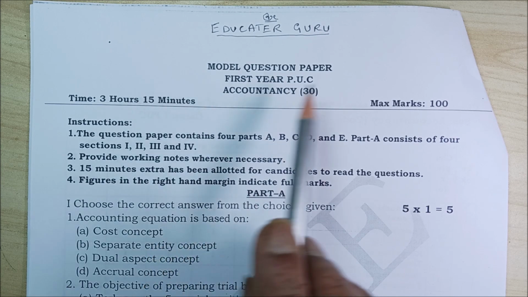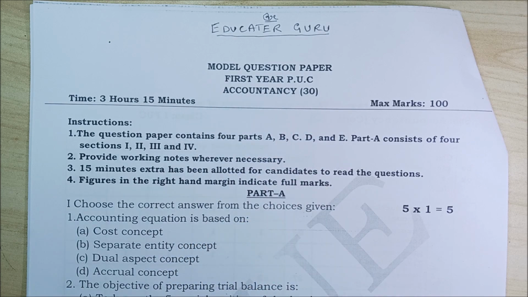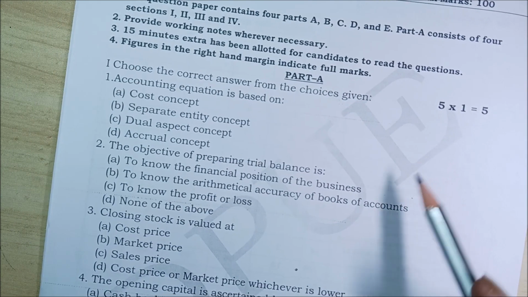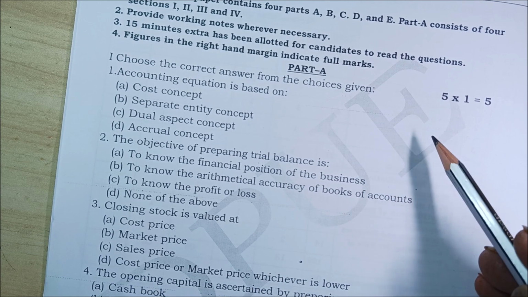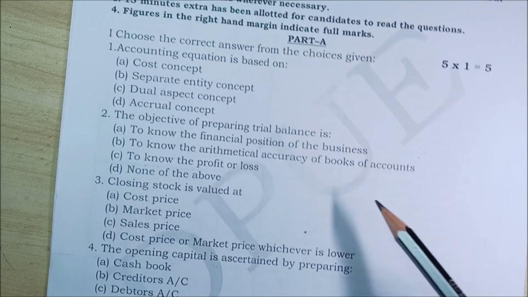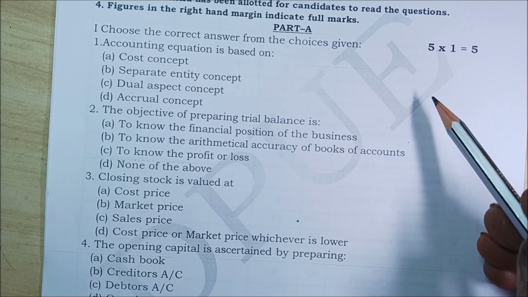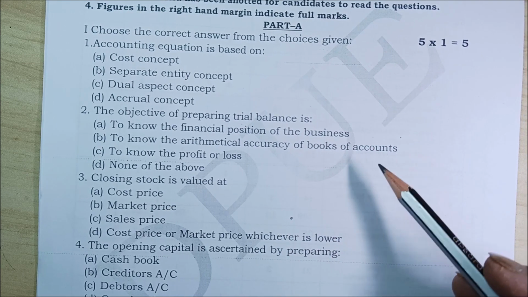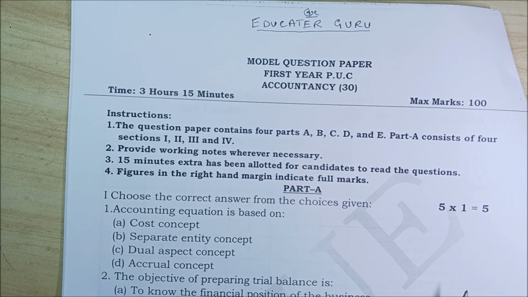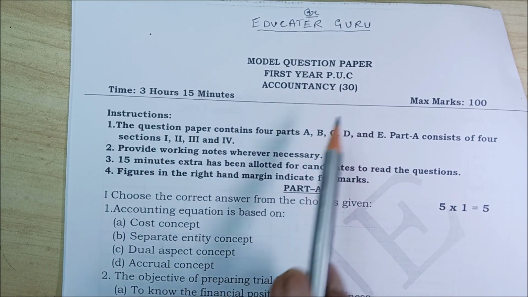As usual, this is the model question paper for first PUC. Here you can see DPUE, that is Department of PU Education. You can see the watermark of the paper given by the PU board. Here is first PUC accountancy, then the instructions: provide working notes wherever necessary, 15 minutes extra, and figures in the right hand margin indicate full marks. You can read that in your examination hall.